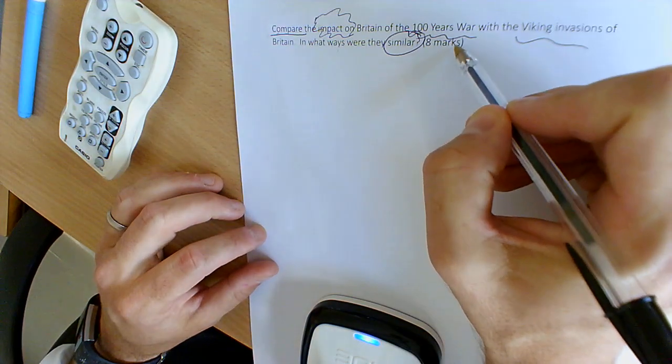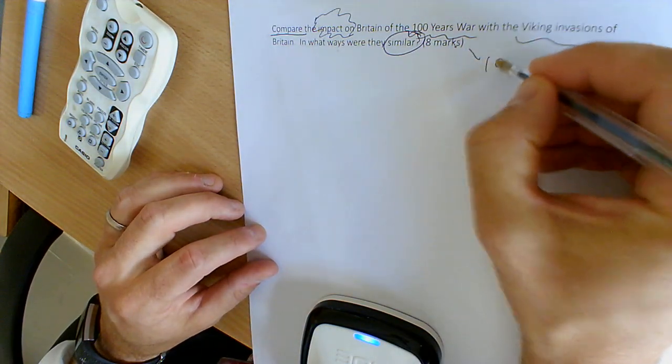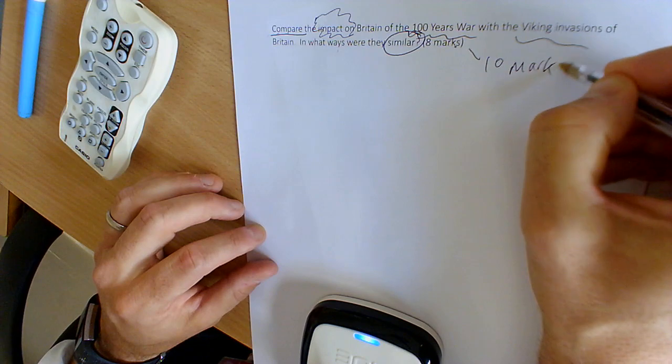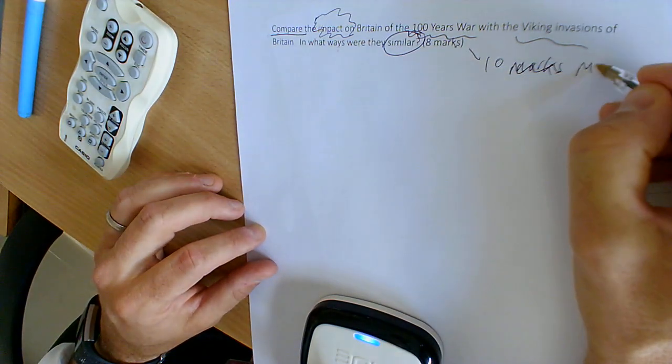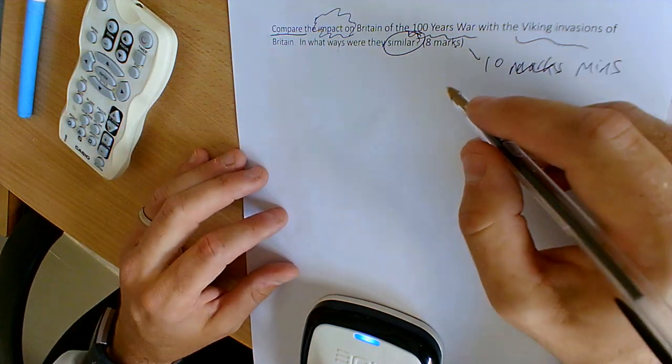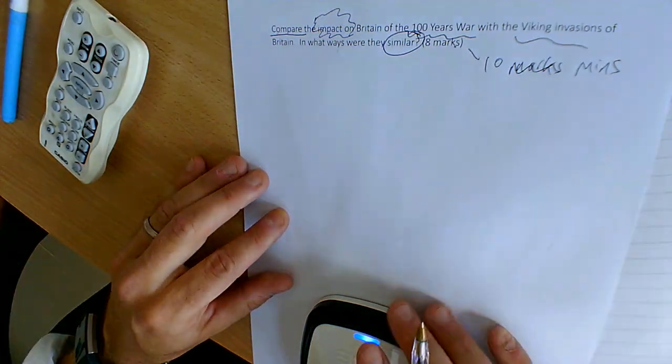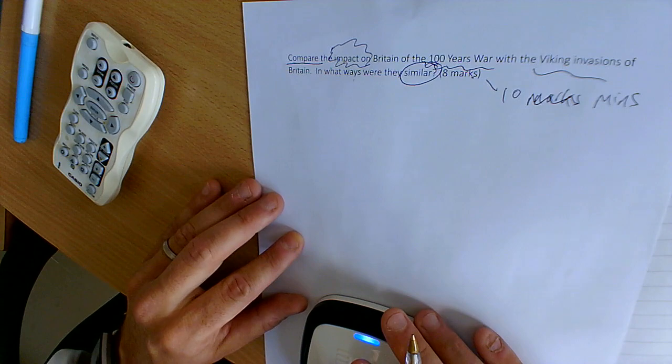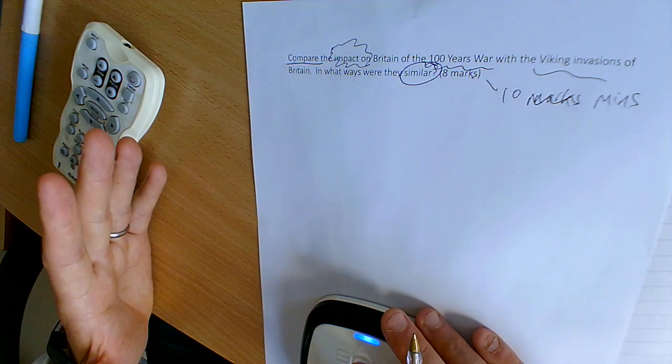It's an 8-mark question, which means you should be spending approximately 10 minutes on it, okay? Always worth doing a bit of planning first, I would suggest. People often don't, but I always think it's a really good idea. Okay, so that's the basics. Now, how do you answer this question?